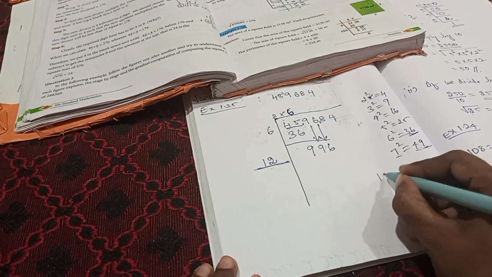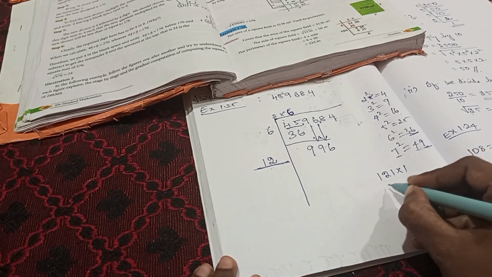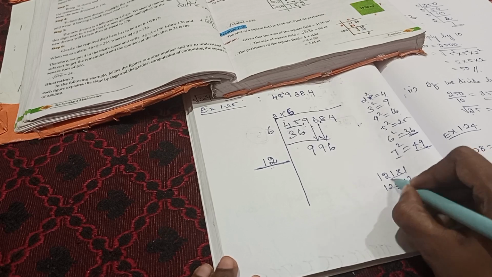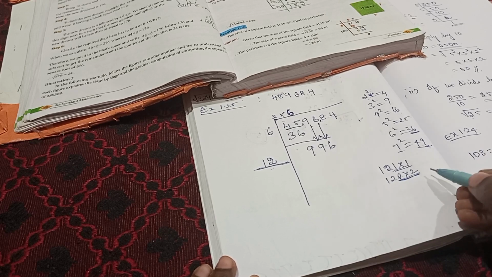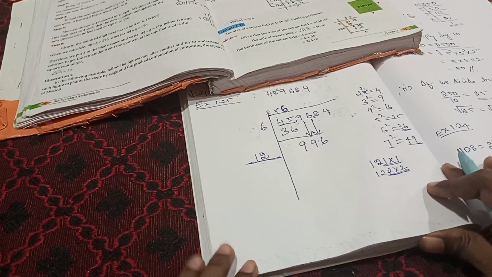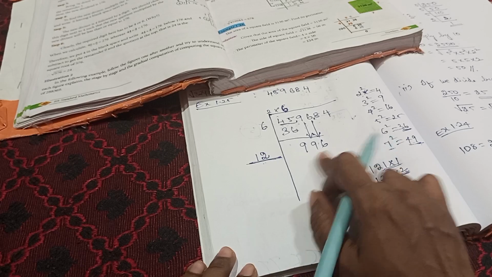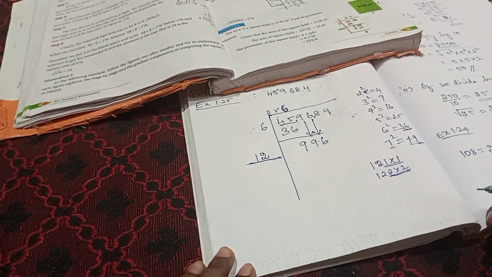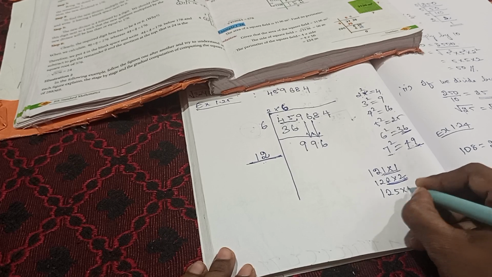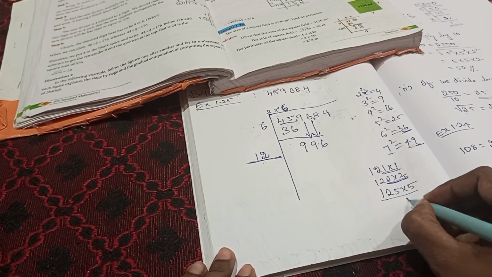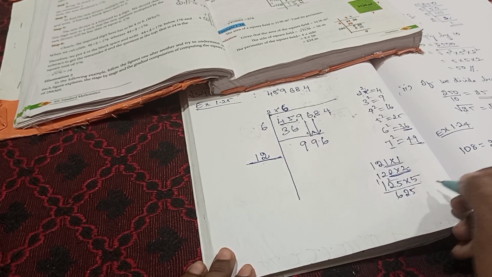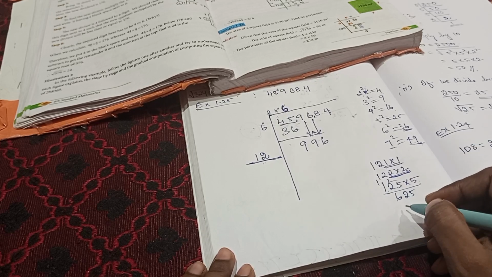Now you have to find 12 1 into 1, 12 2 into 2. Likewise you have to take these square numbers here. Likewise you have to multiply and see for which number you get 996 or less than that. Okay, so you see now 12 5 into 5. You just see this, 5 5s are 25, 5 2s are 10, 11, 12, 5 1s are 5, 6. So 625 is there.